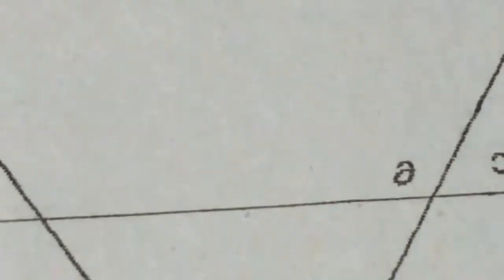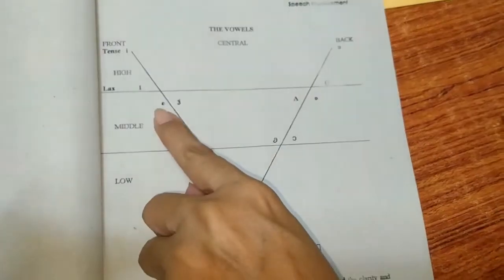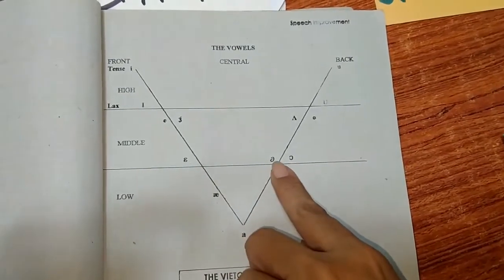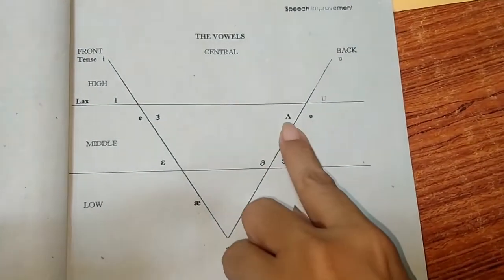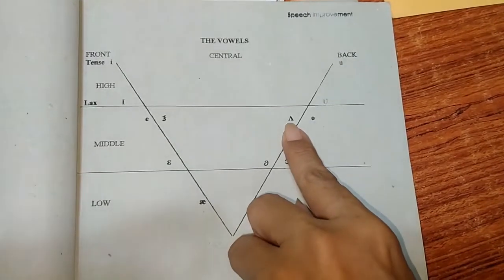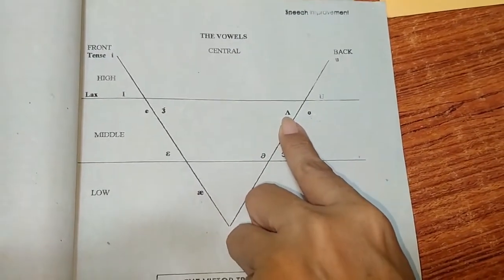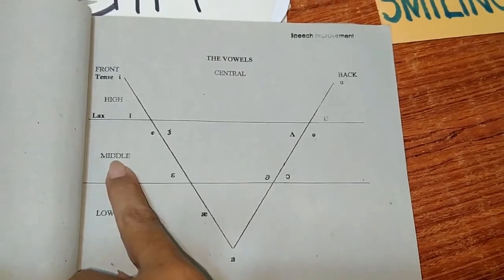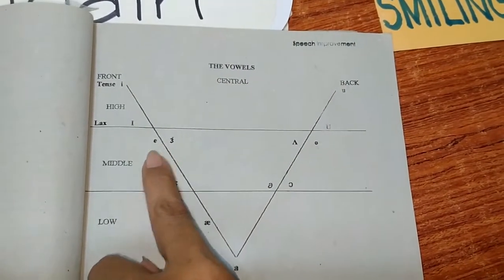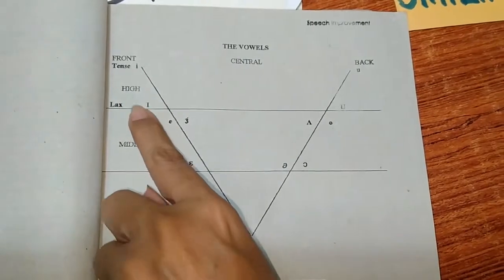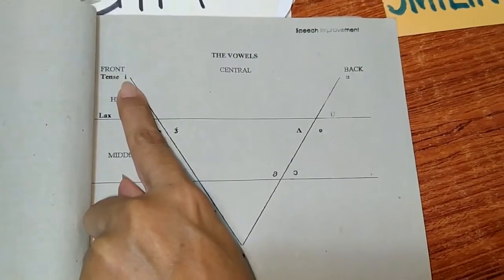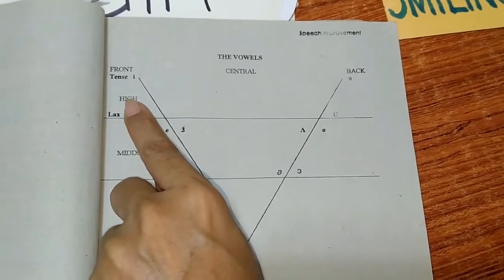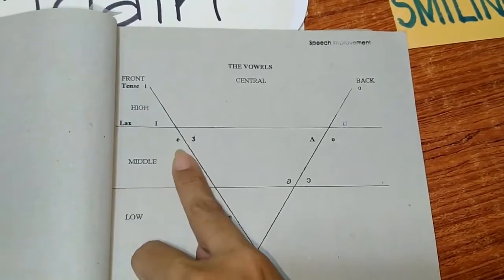Why are they called middle vowels? Because when I say A, when I say E, or either an O, what is the position of my jaw? My jaw is moving down to the middle. When we compare a middle vowel with a high vowel, just like when you say E, of course the jaw is at its highest position.